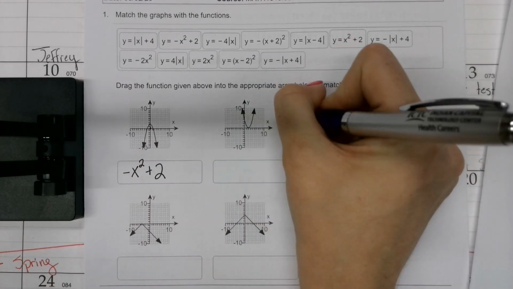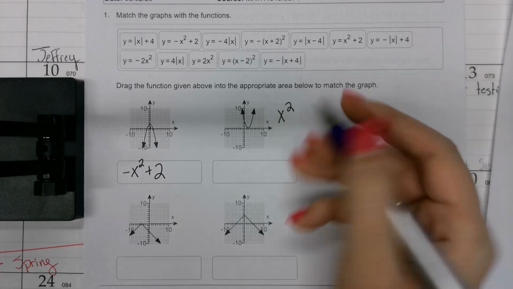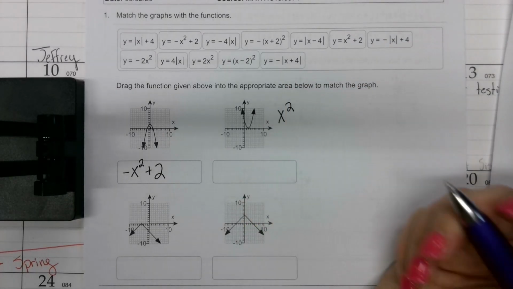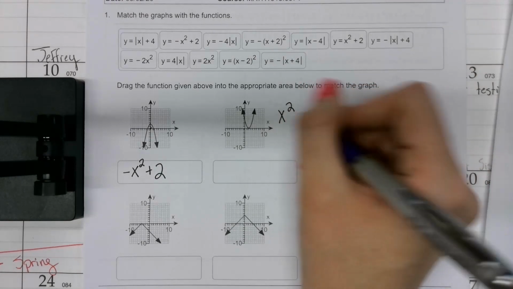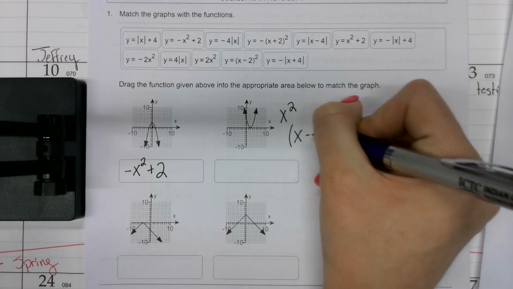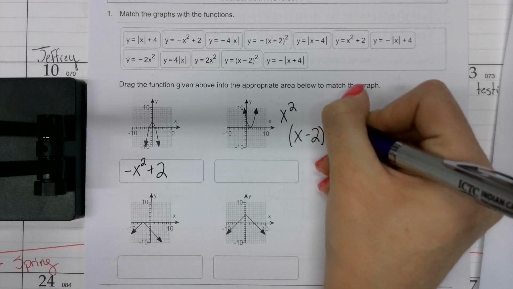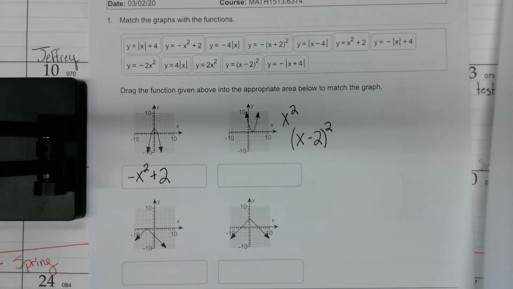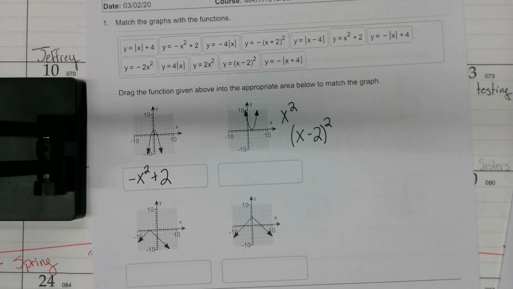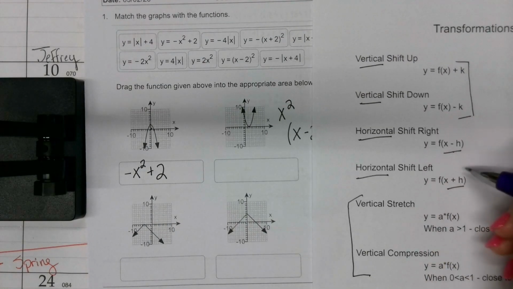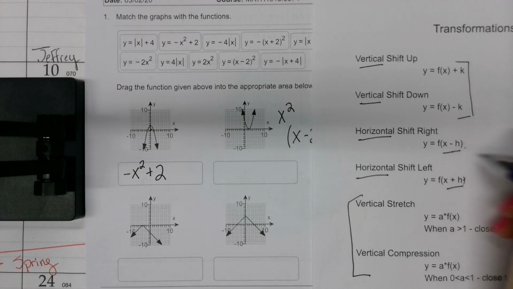This is the graph of x squared. It has been moved from the origin right 2. When we move left or right, we do it on the inside, so we'd have x subtract 2, squared. Because keep in mind when you're doing these, right is subtract and left is add. So these are opposites.